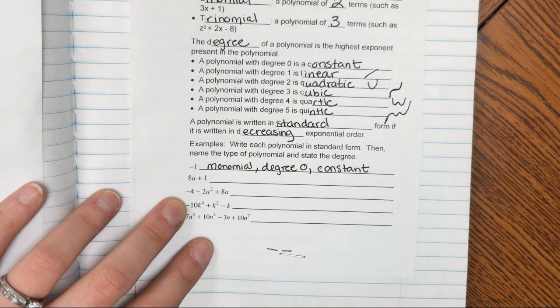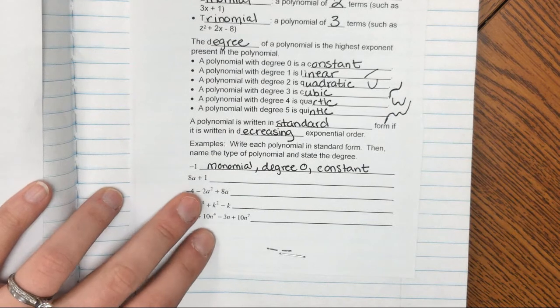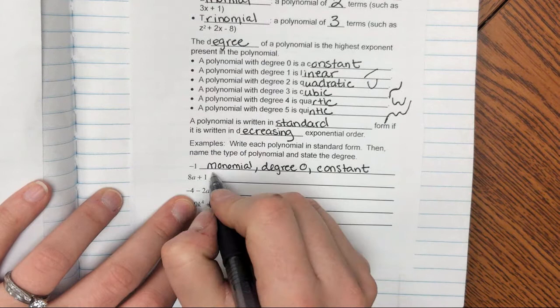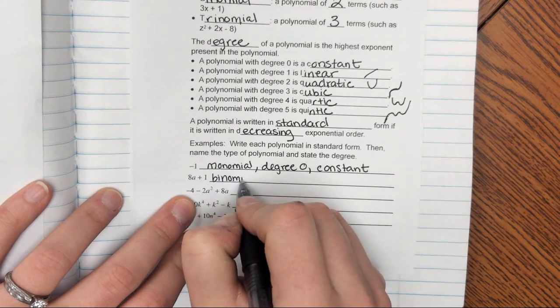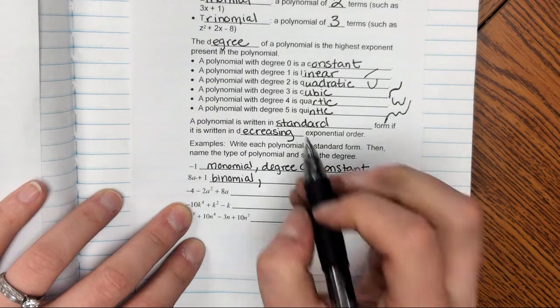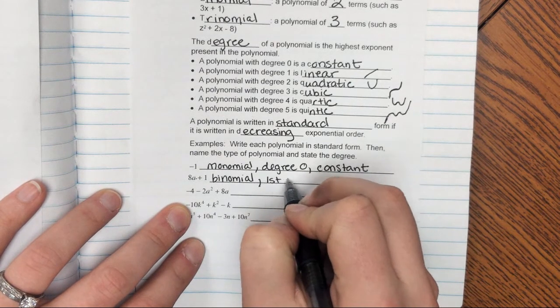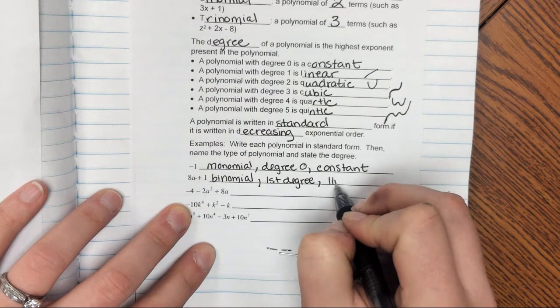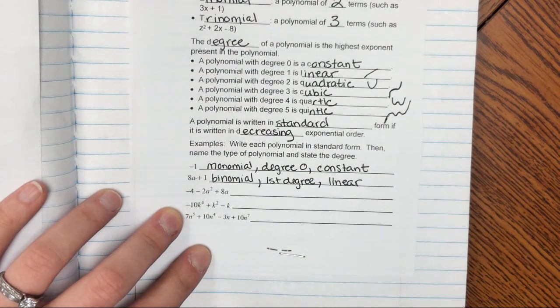All constants have a degree of 0. All right, number 2, I have two terms. So that's going to make this a binomial. My highest exponent on the a is a 1, so it's going to be first degree, which makes this a linear polynomial.